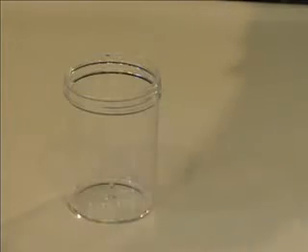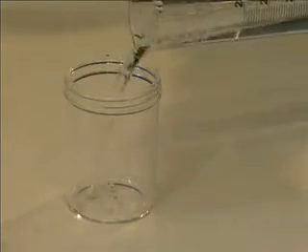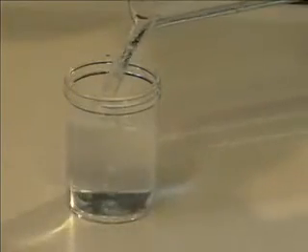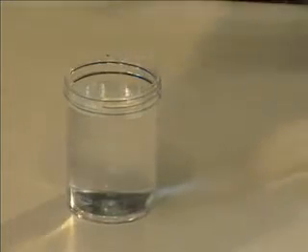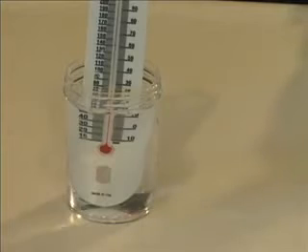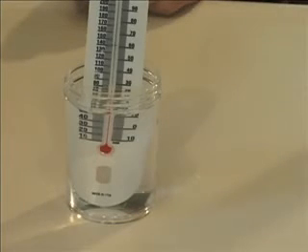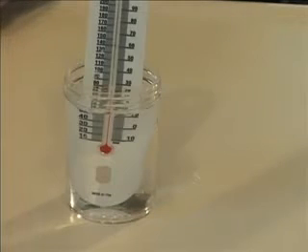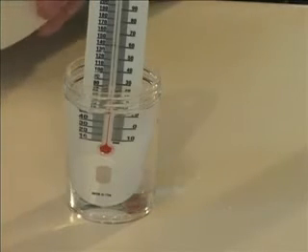heat up some water to about 60 degrees Celsius, pour it into the small container, put the thermometer in the water, and record the temperature. Write it down in the data table. Next, add 1/2 teaspoon of sugar to the container.